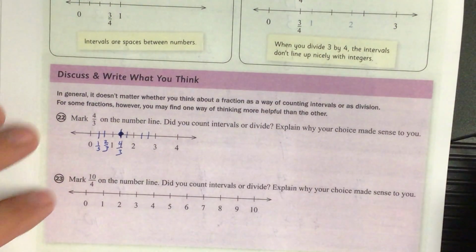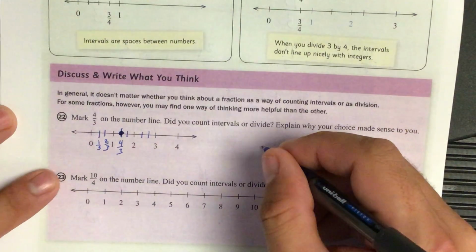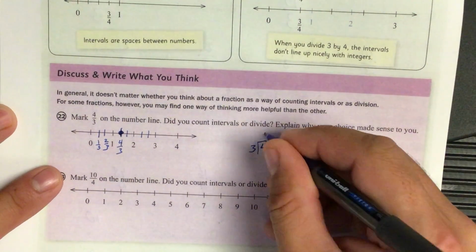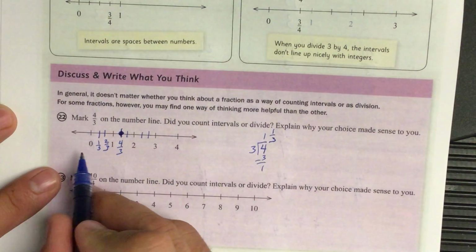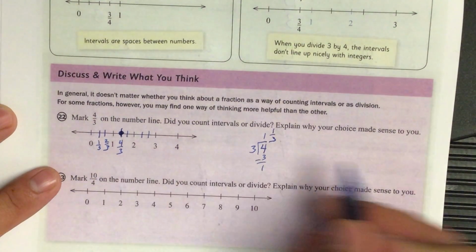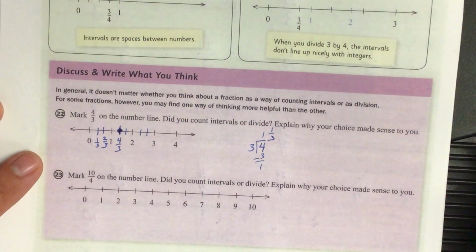That is where 4/3 would go. 7/3. Yes, but it doesn't want all those. Some people would say, well, 4 divided by 3 is 1 1/3, so it's going to be a little bit more than 1. That's fine too. It doesn't matter which way you look at it. You're going to get the same.